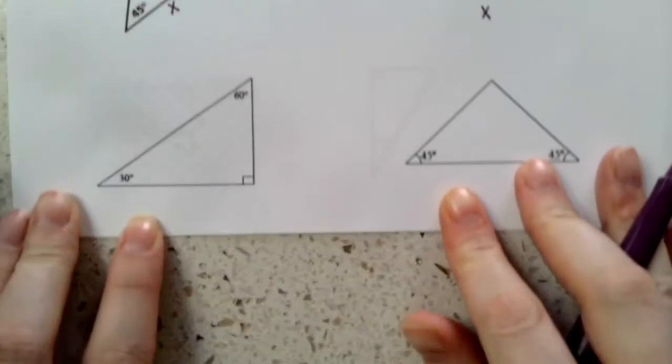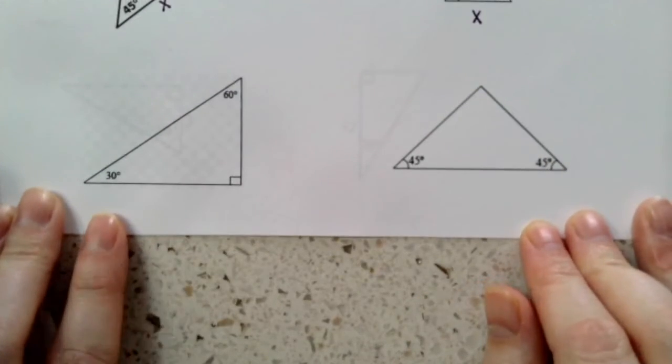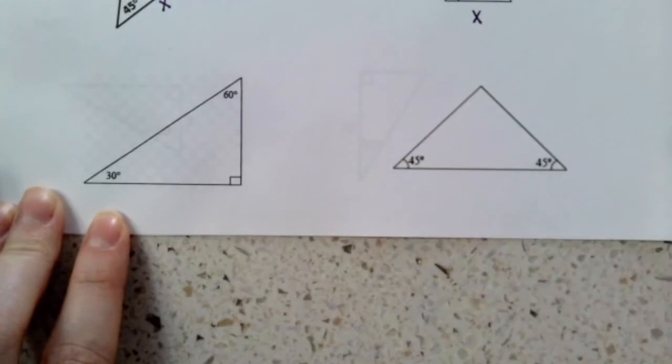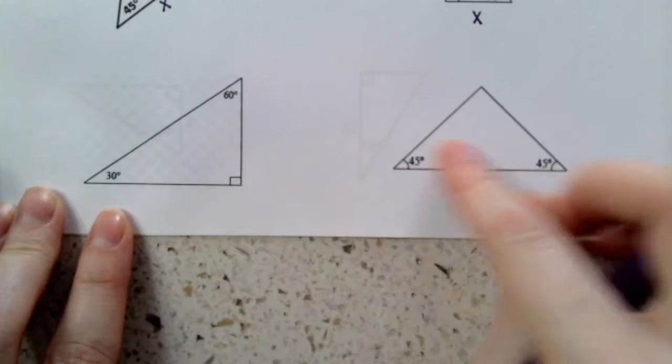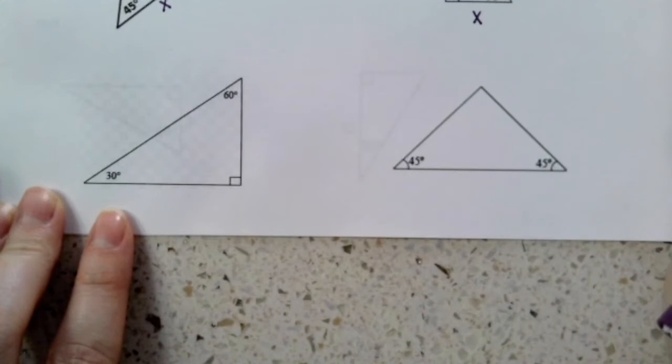So why don't you go ahead and label these two triangles. So give these a sketch on your paper. Go ahead and try to label them without looking at the ones we just did. Maybe put a piece of paper over it. And then unpause the video when you're done to see the answers.